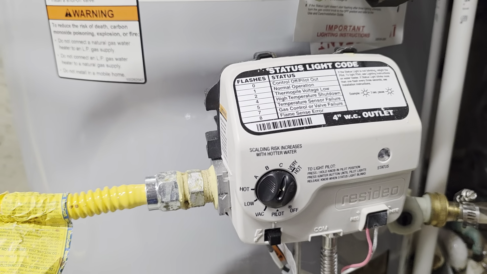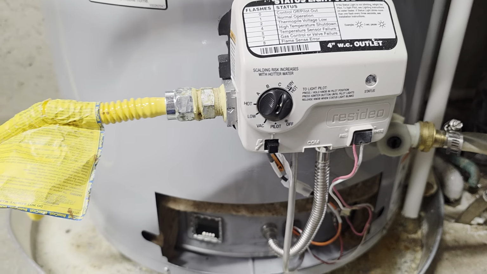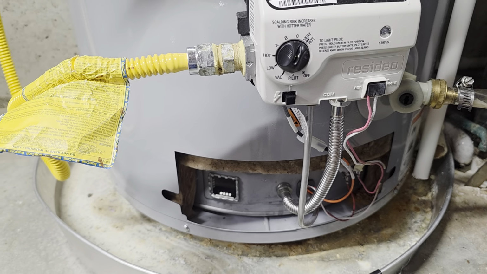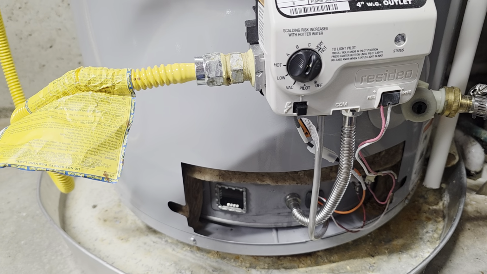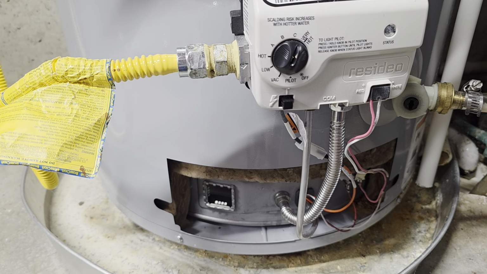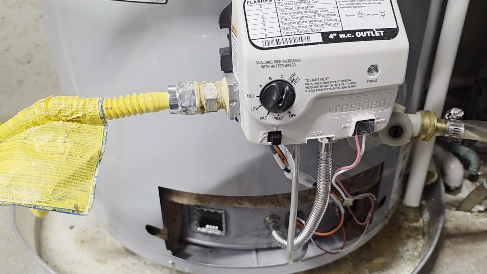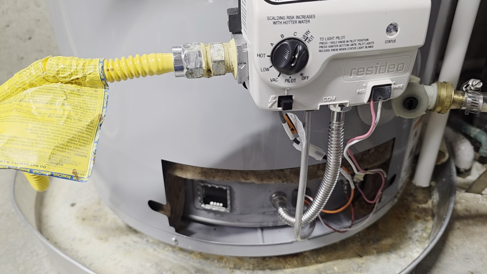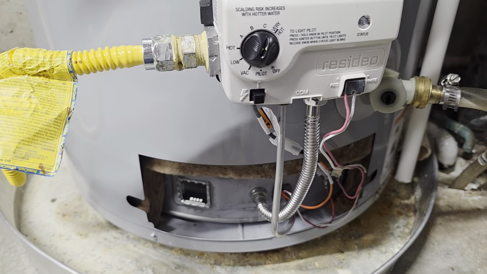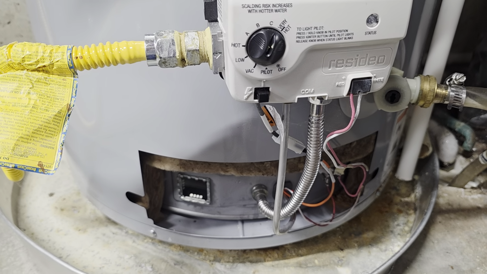So the key thing we're going to talk about today is how do we deal with sediment buildup. Sediment buildup ruins the tank. It can increase the chance for a tank to rust sooner rather than later. And ionization is basically where ionized water can cause additional sediment buildup versus non-sediment buildup pass-through.